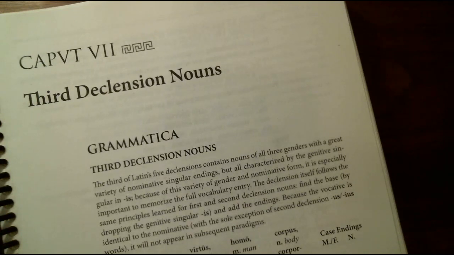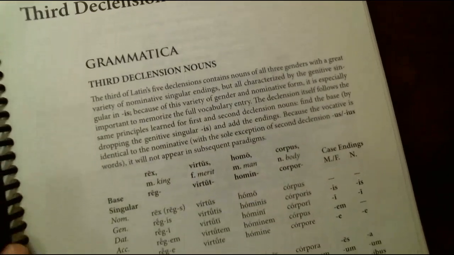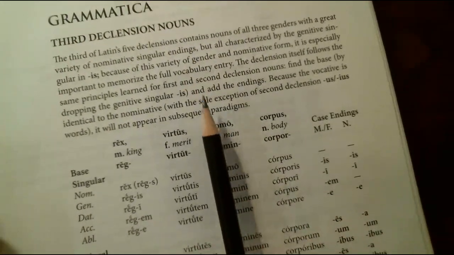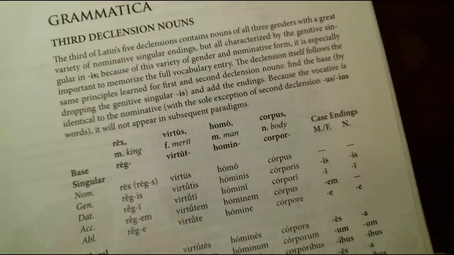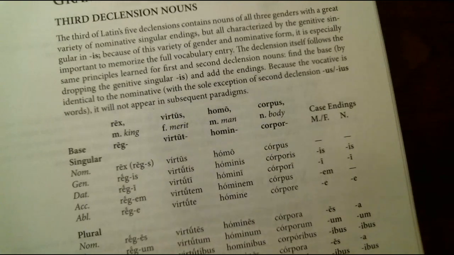So let's jump in. Today we're talking about the third declension. The important thing to note about the third declension is that they describe all of what I'm going to say here in this paragraph. But basically, like we've talked about before, you can always tell which declension a noun or adjective comes from by looking at the genitive ending. And that is also where you get the root, from the genitive singular, right?